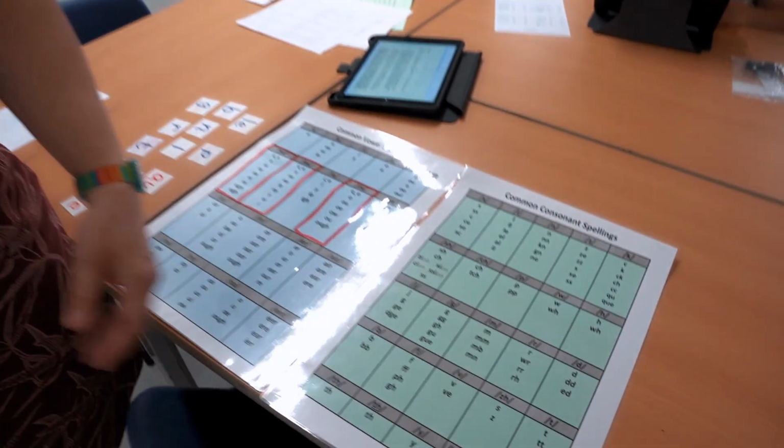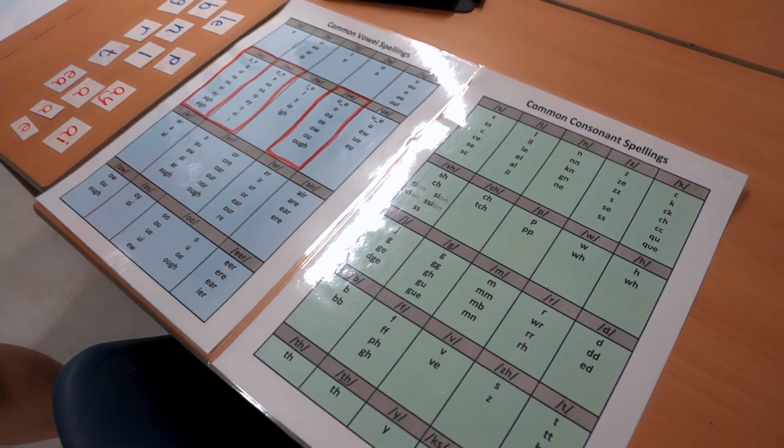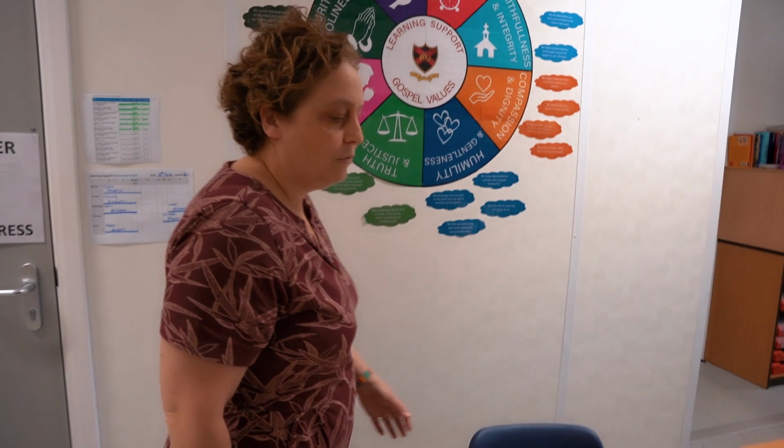At the start of each year, especially at the start of Year 7, we do lots of assessments to identify any specific difficulties that we can help with and help remove barriers to learning so that students can achieve their potential. In every classroom across school we have these common vowel and common consonant spellings. The English language is difficult and has lots of spellings, so we have these highlighted.